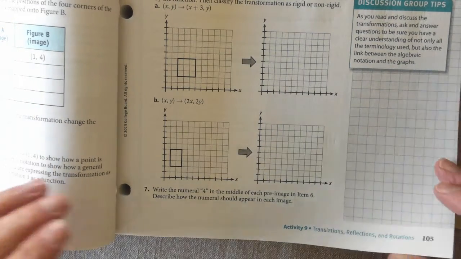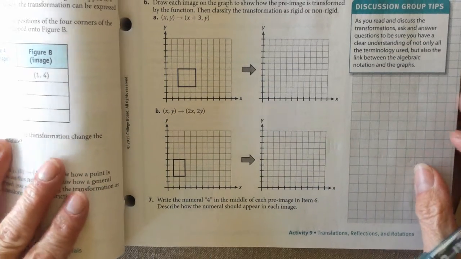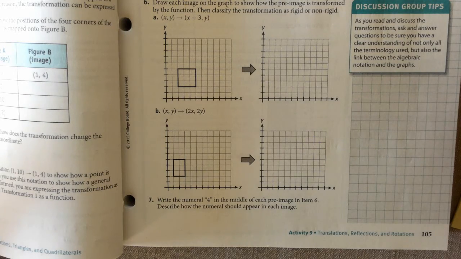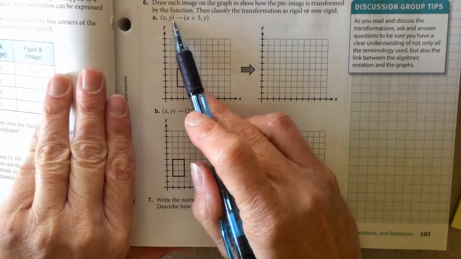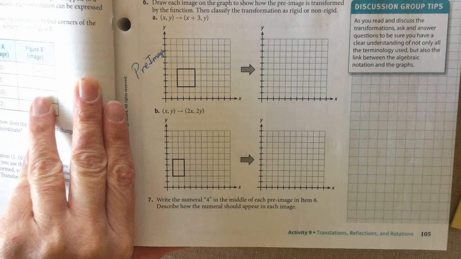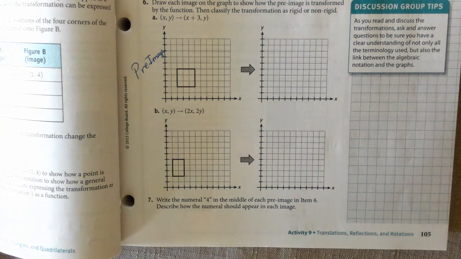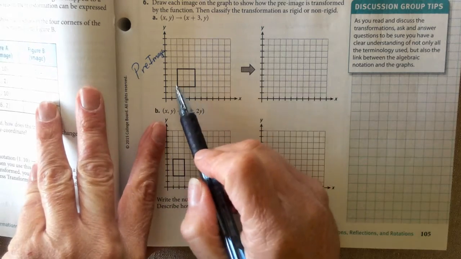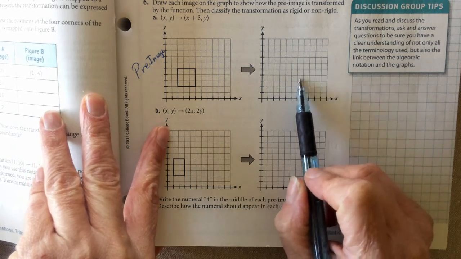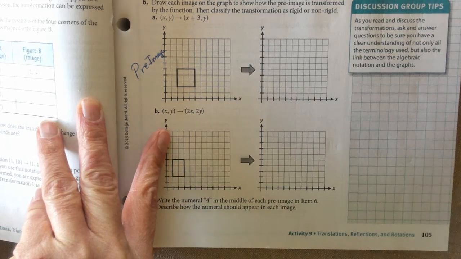I move forward to page 105 so that we can see some additional examples and really start to understand how to write step by step a transformation with kind of like a formula. We're going to call it a function. So the original x comma y, this is our pre-image, the original picture we're looking at, and we have a nice beautiful square. I appreciate squares and rectangles because those are things that I can kind of somewhat draw. So this original square is denoted by x, y. We need to transform it based on the directions given. Well, these directions are saying x plus 3 and y.